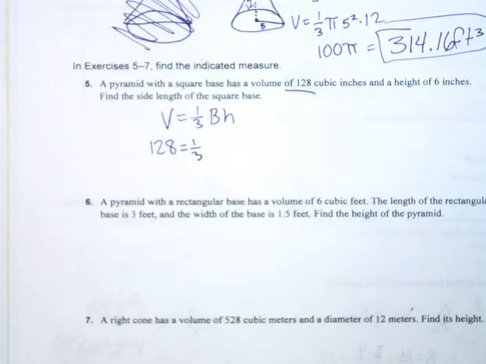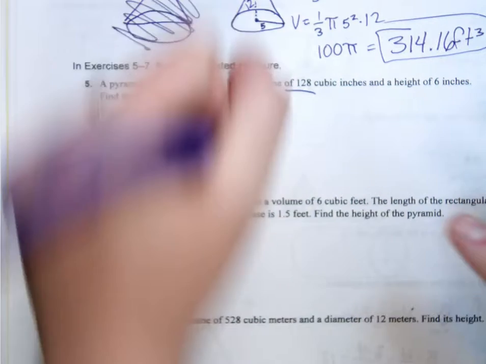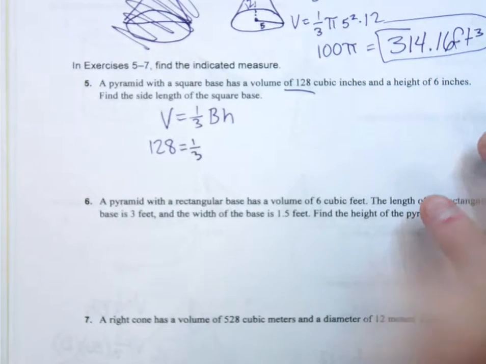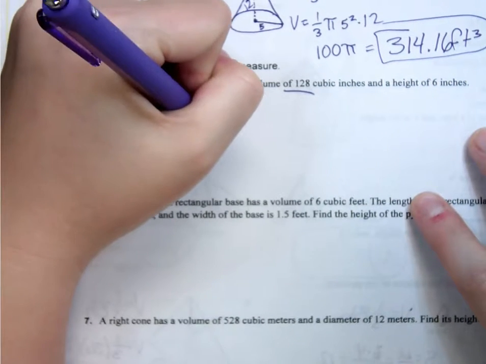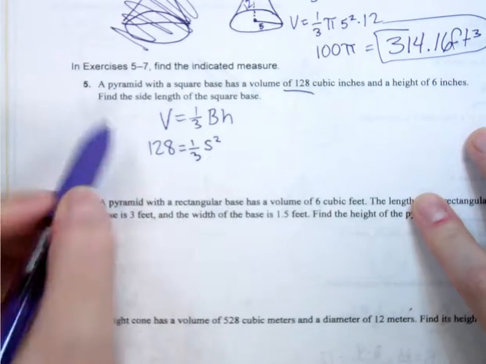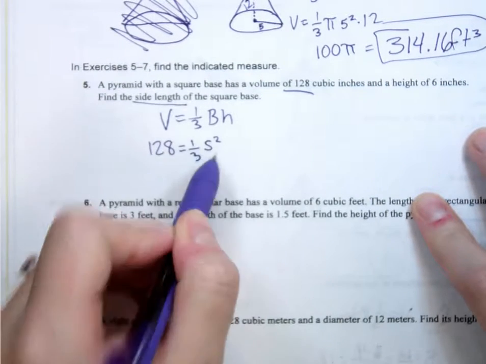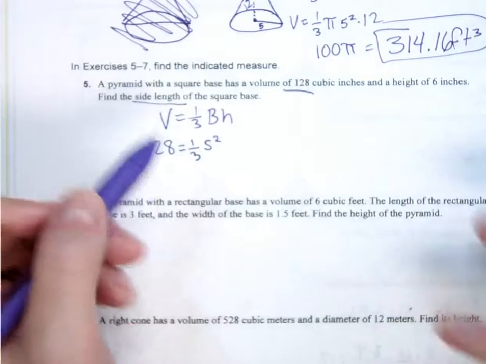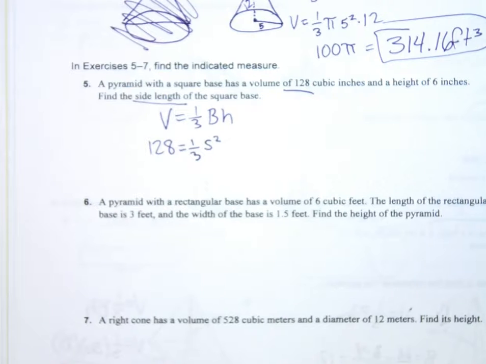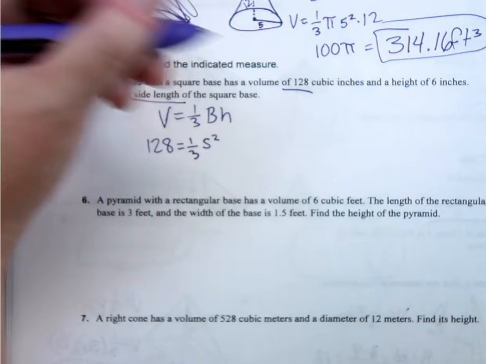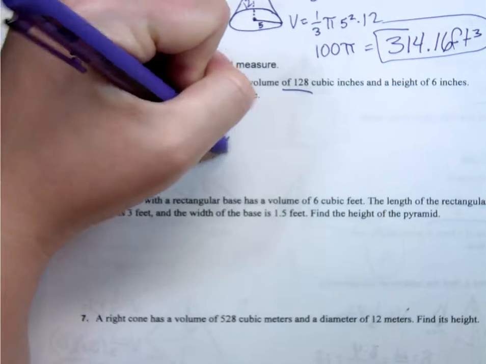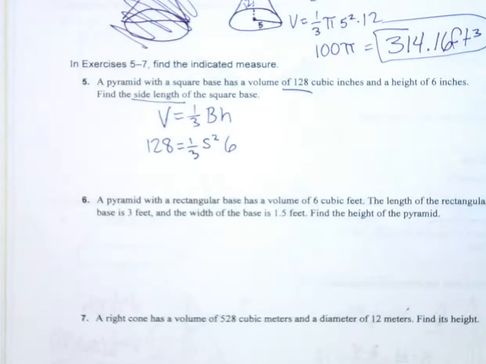Okay, so it's a square. So you have to think about this. The area of a square is just the two sides squared, right? So if you've got a square and it's 5 and 5, you just multiply those together. So I'm going to put s squared. This is just going to be the side. This is find the side length of the base. So I'm just going to write that as s squared. Don't forget that it is squared, or you'll be in trouble.